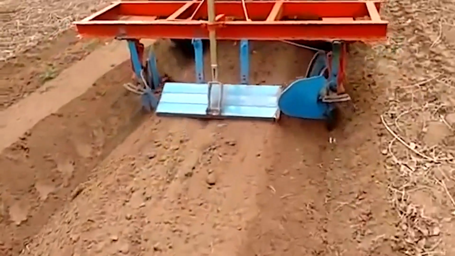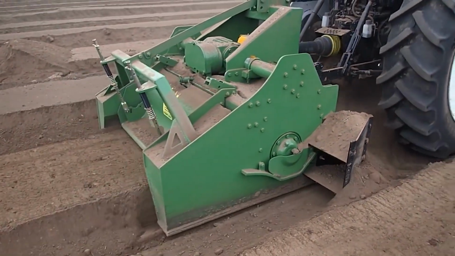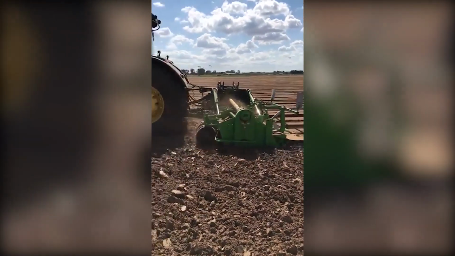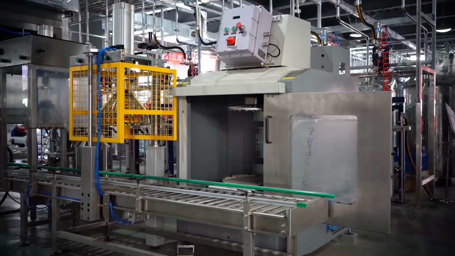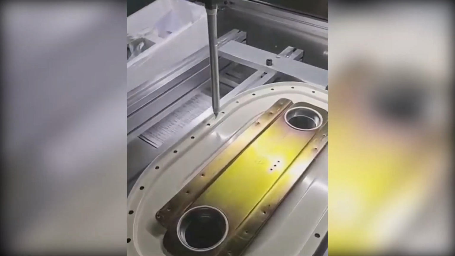Planting bed former prepares planting beds by shaping and leveling the soil, creating an optimal environment for seeding establishment. Industrial dispensing system, a machine that accurately dispenses fluids, adhesives, or coatings in manufacturing or assembly operations.